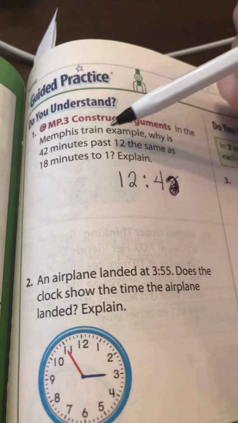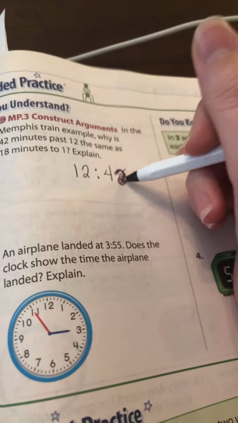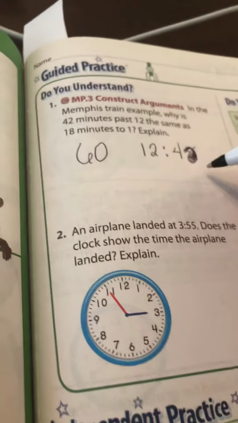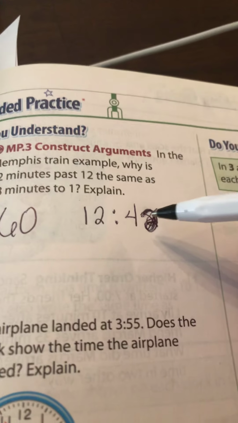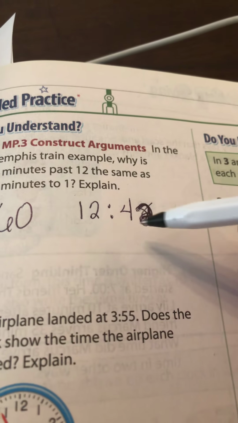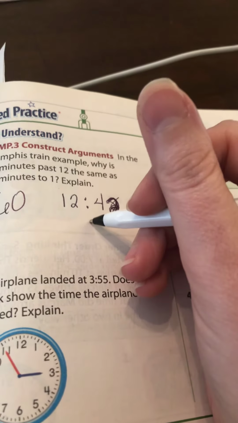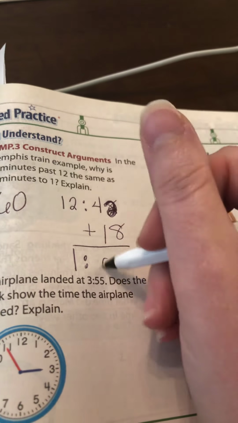All right. So it says, in the Memphis train example, why is 42 minutes past 12, 12:42, the same as 18 minutes to 1? I kind of made a boo-boo right there. Well, in a clock, there's 60 minutes in an hour, okay? So if I take the 1 o'clock time and I subtract 60 minus 42, I would get 18. So if I add 18 to that 42, it's going to turn into 1 o'clock.